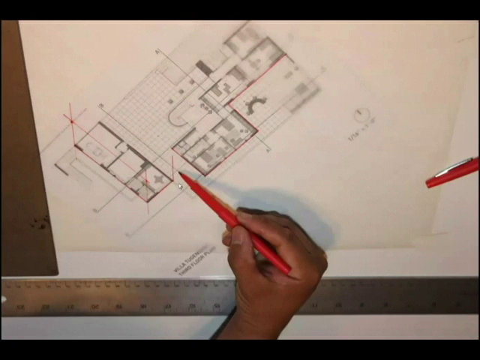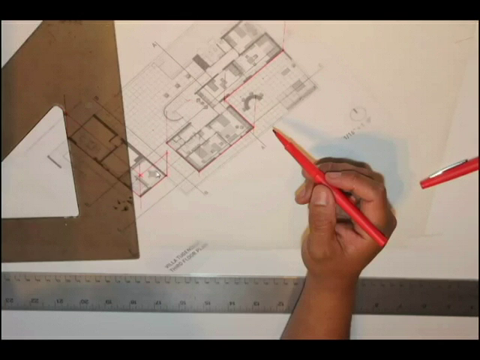You're going to do that for the other corners too. Here's a corner here, and we can connect those dots, and all you have to do now is go from here with your 45-degree triangle and just continue, and where those lines meet, it will be the same height. And you're going to do the same with all the corners of all the other parts of the building.